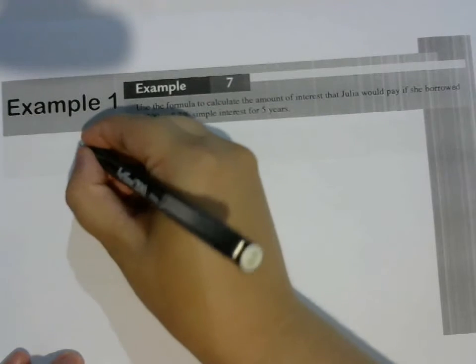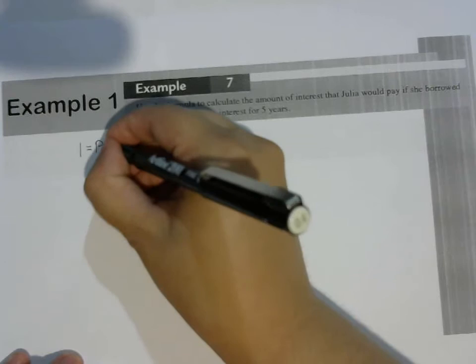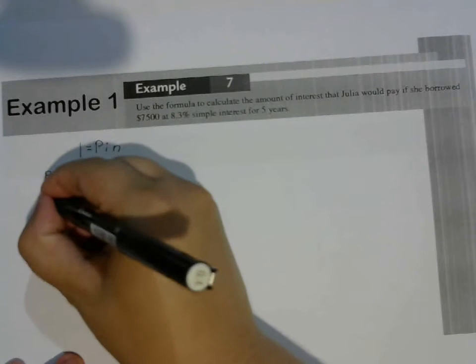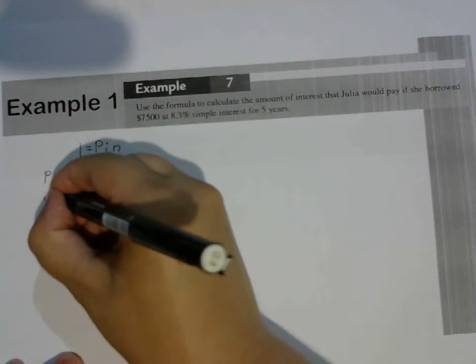Okay, so here's an example. Use the formula to calculate the amount of interest that Julia would pay if she borrowed $7,500 at 8.3% simple interest for 5 years. So the first thing I write down is my rule. My rule is I equals PIN. And I want to know what each of my values are, P, I, and N. So I'm going to list them off.